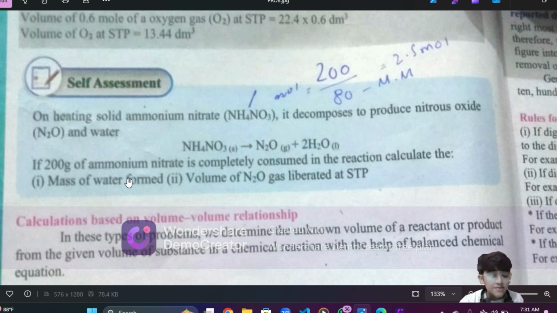STP is standard temperature pressure again. If you don't know it, you can just go and search it up. Basically, it gives us a configuration of what? A molecule, but in a volume or gaseous state.